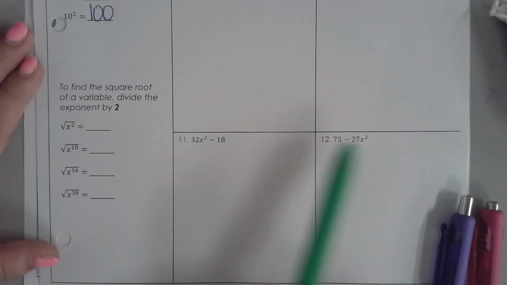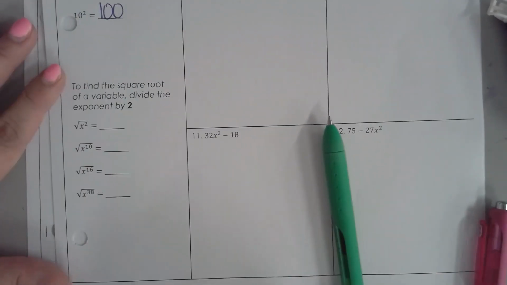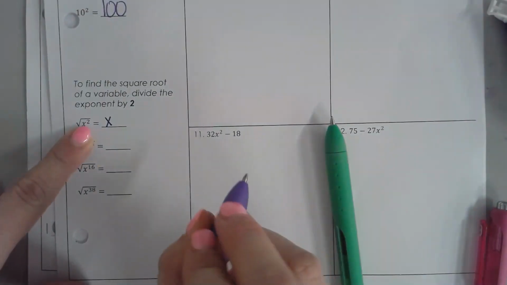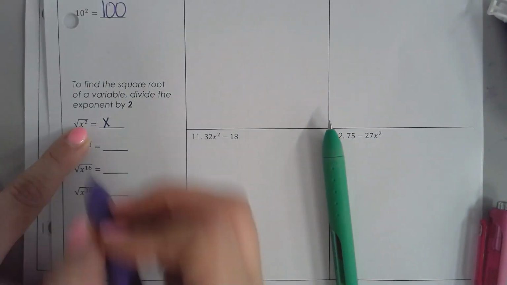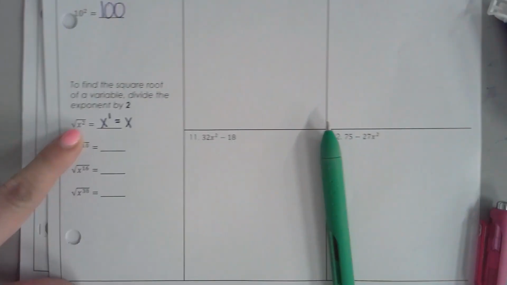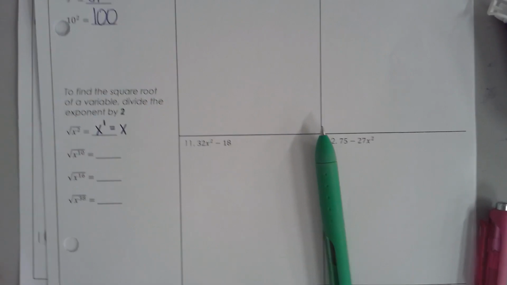So the square root of x squared. What's 2 divided by 2? 1. So x to the first, which is just x. So the square root of x squared is x. What would the square root of x to the 10th be? 5?